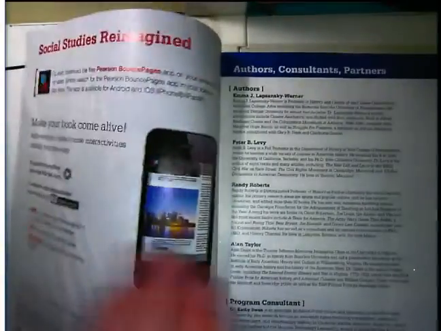Salut! Here's a tour of our U.S. history textbook. As you can see, the first page.